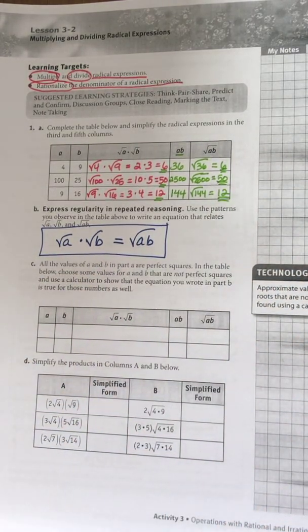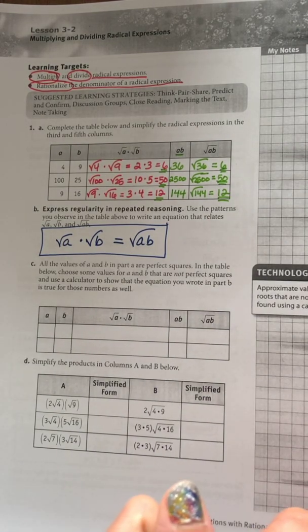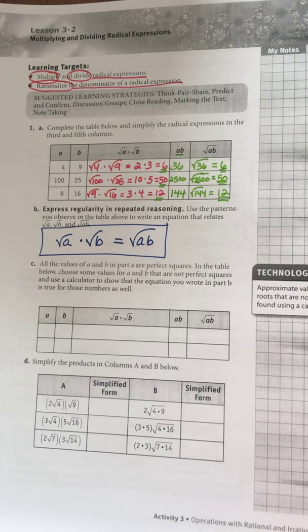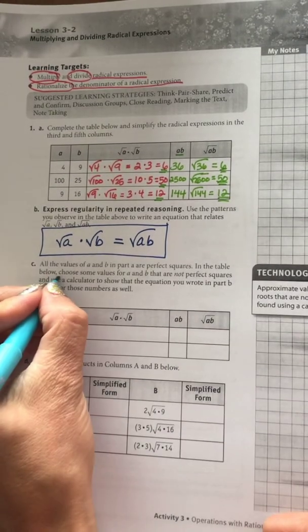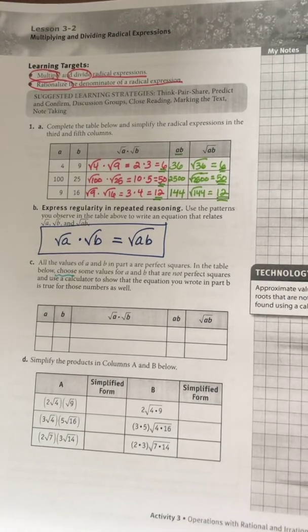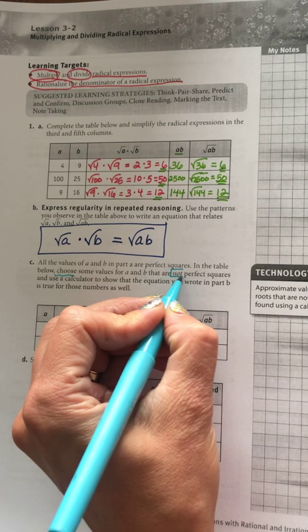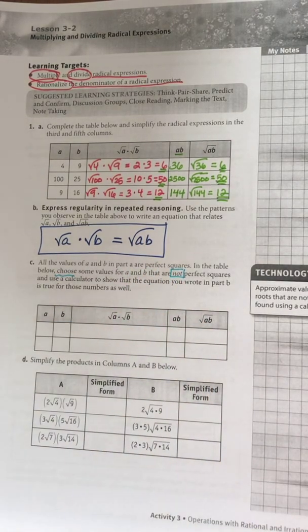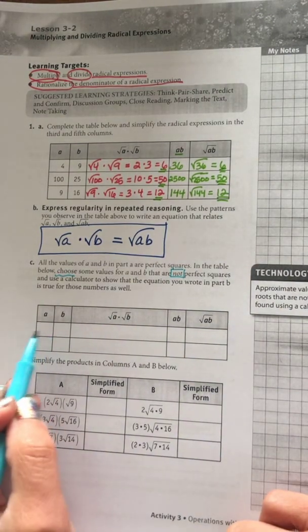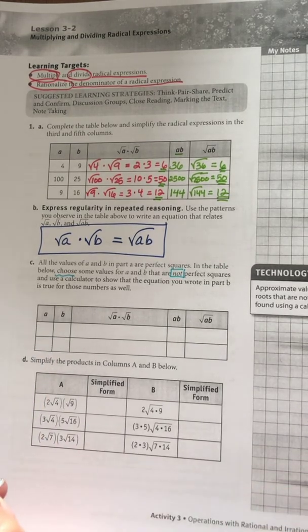All right. Letter C says all the values of A and B in part A are perfect squares. In the table below, we're going to choose some values for A and B that are not perfect squares. So we don't want them to be perfect squares. And we're going to use a calculator to show that the equation that we wrote in part B is true for those numbers as well.